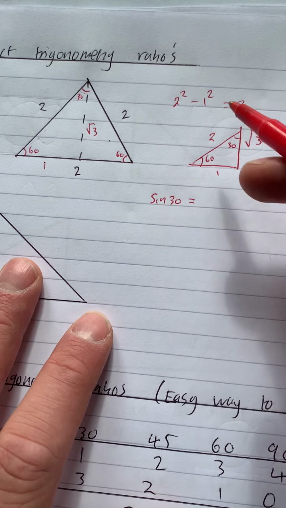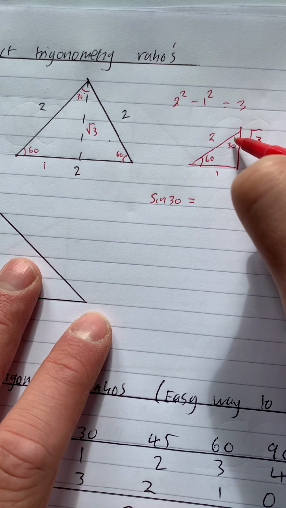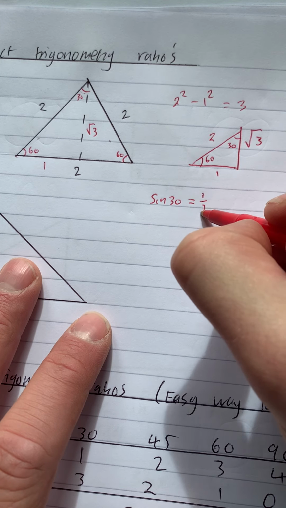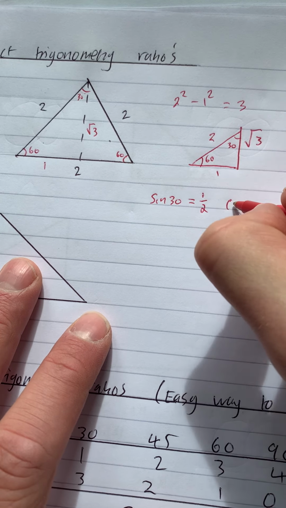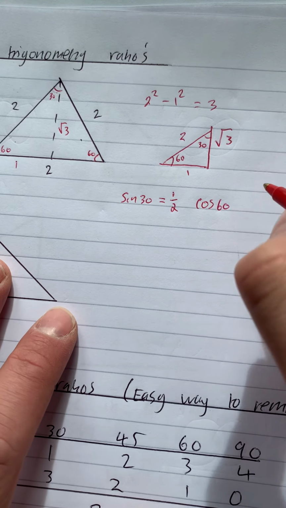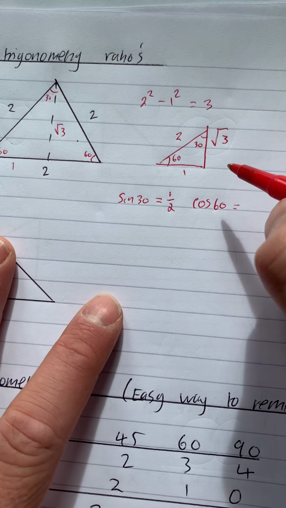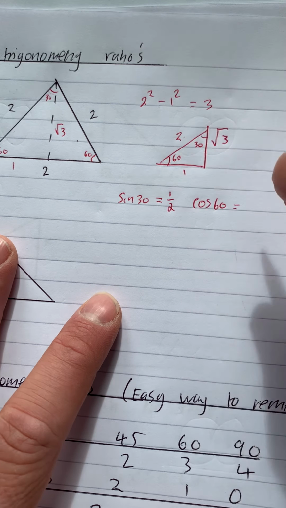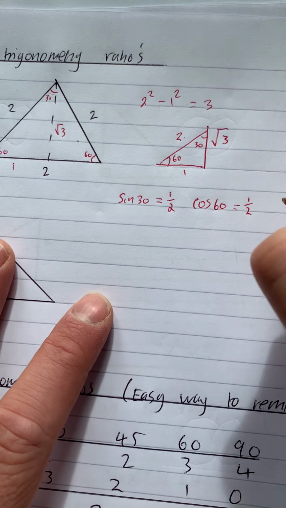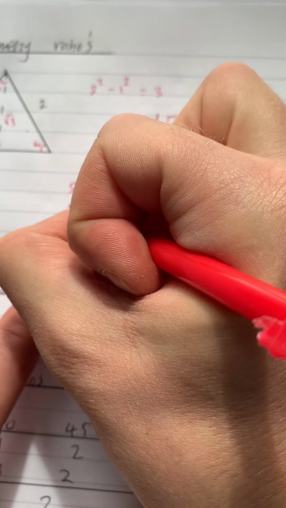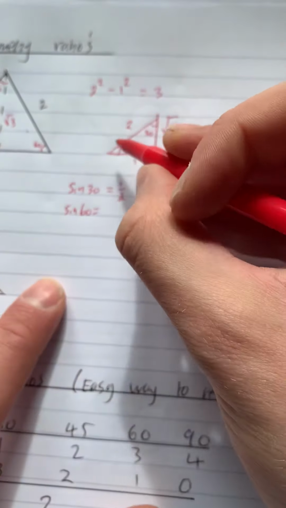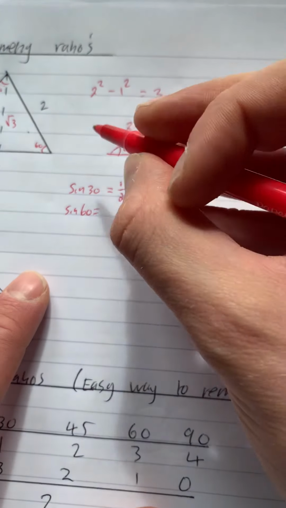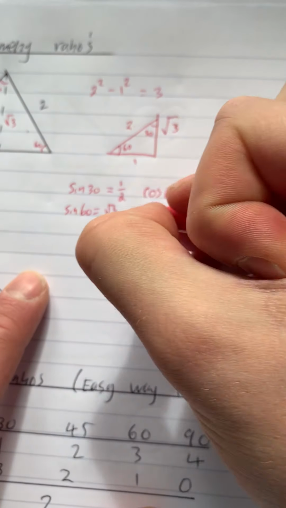Now if I wanted sine 30, so that's our 30 here, it's the opposite over the hypotenuse, so sine 30 is a half. If I wanted cos 60, it is here, so cos 60 is the adjacent over the hypotenuse, which is also a half. If I wanted sine 60, it's the opposite over the hypotenuse, so it'd be root 3 over 2.